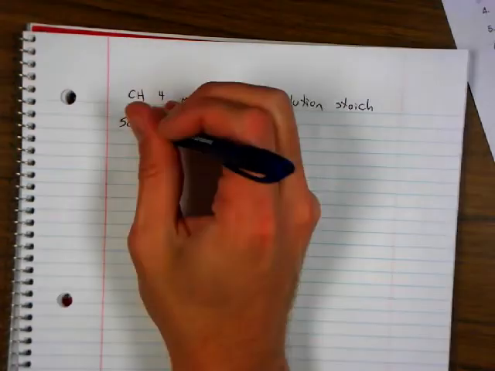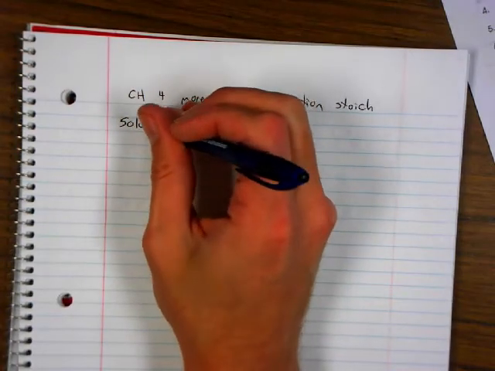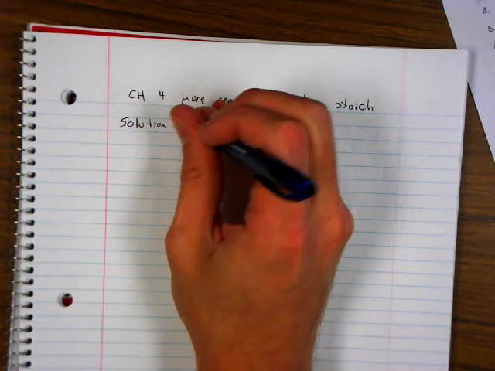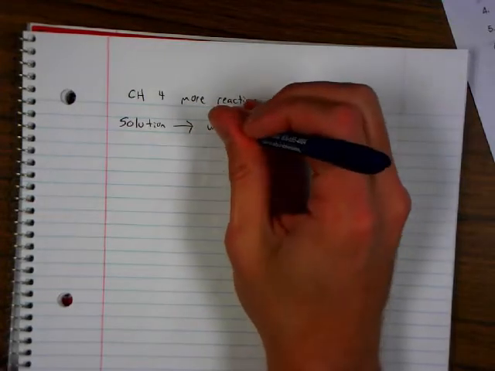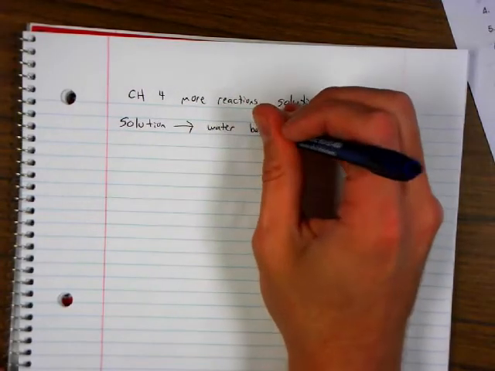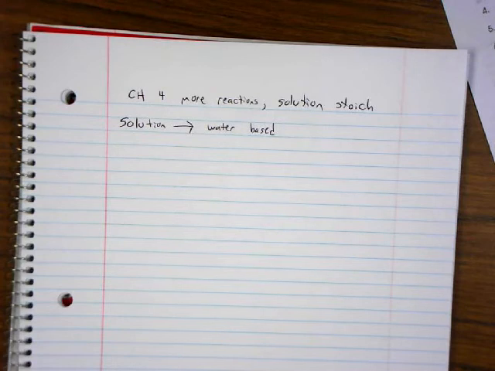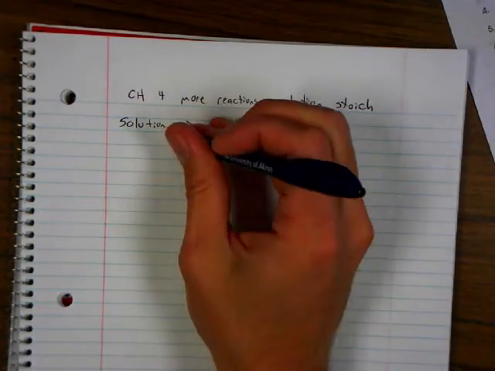So let's define a solution. How would you define a solution? What is a solution, usually? Not a trick question. Liquid, yeah, it's usually water-based, right? The majority of solutions are based on water. Why?